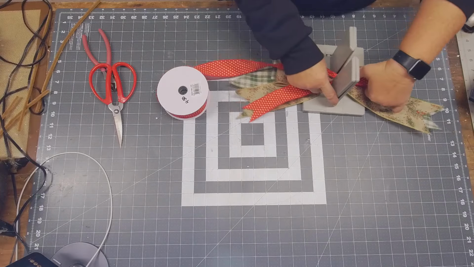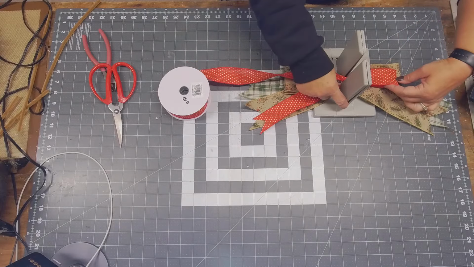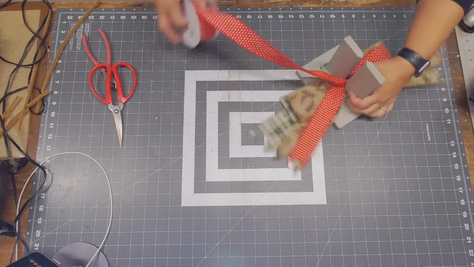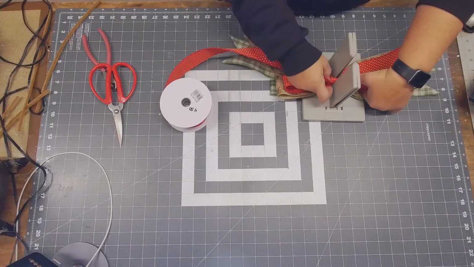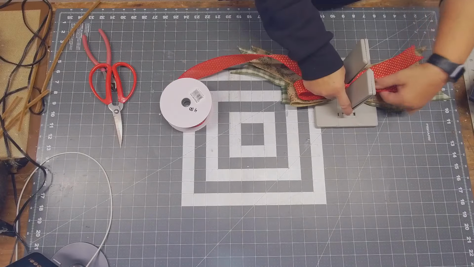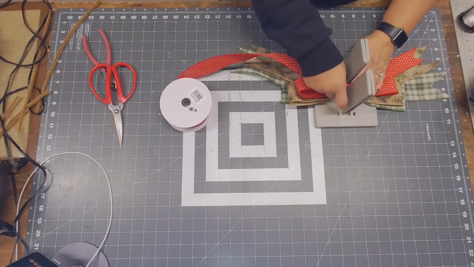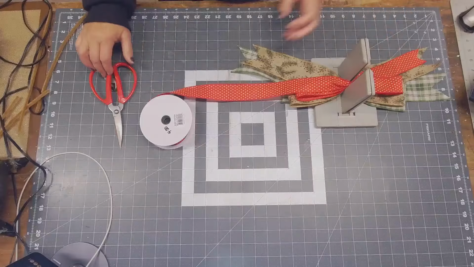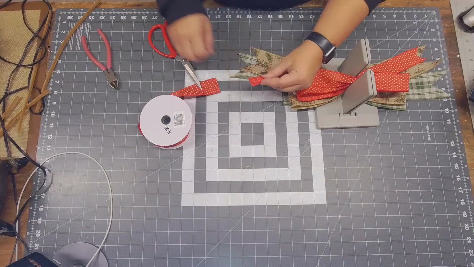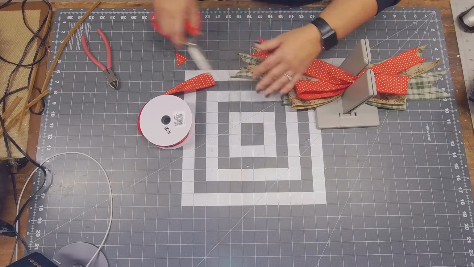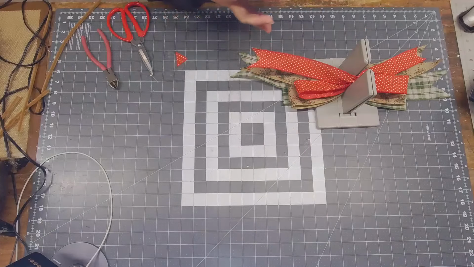So again, same process. Measure, stretch it out. If you're good, do the other side. Double check. And then back out 9 inches and do your dovetail end. Then that one's all done.